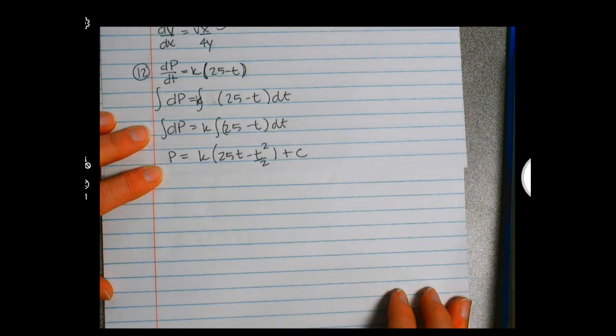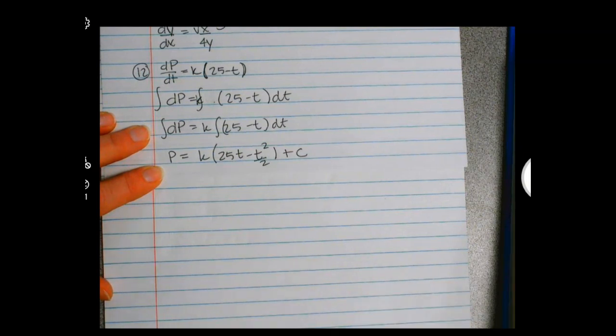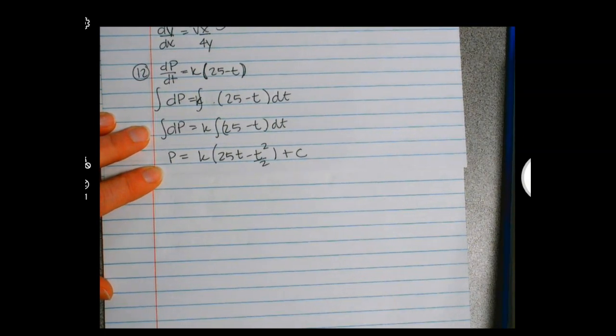They've got 25 minus t all squared, with the minus in the front. I guess they're saying that this is a unit.